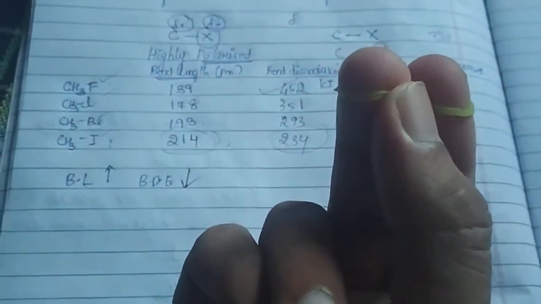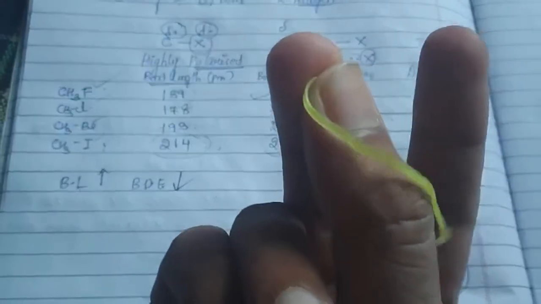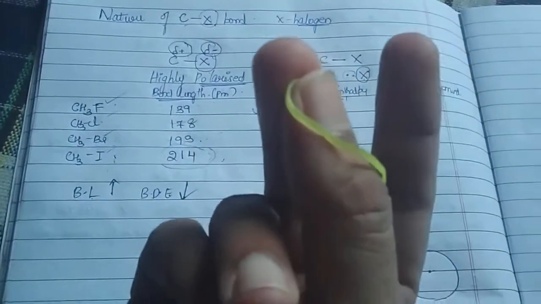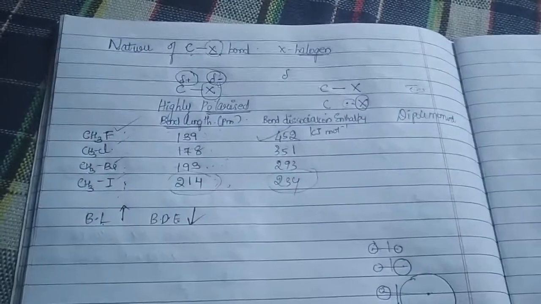In the methyl chloride, somewhat higher. In the methyl bromide, somewhat higher. You can just see that as I am increasing, what has happened? The band has cut off. That means as the length goes on increasing, the strength of the bond goes on decreasing.